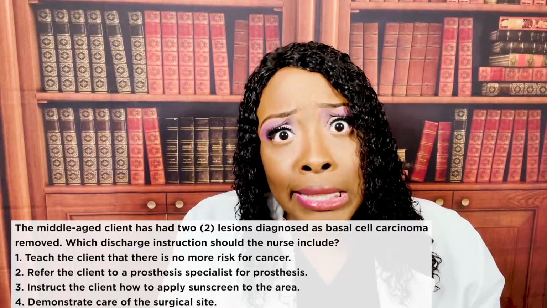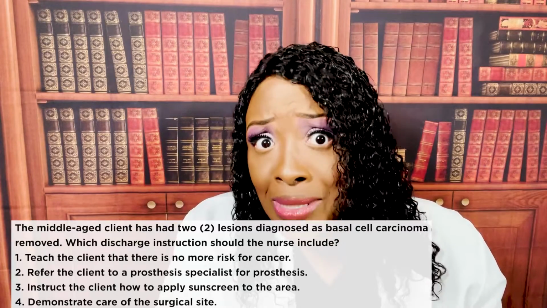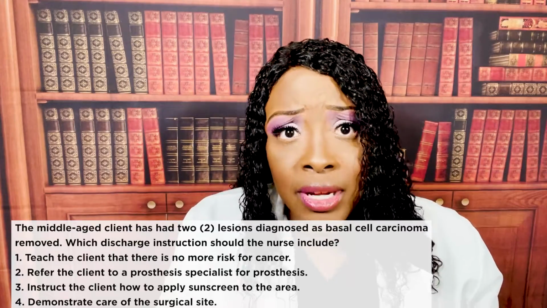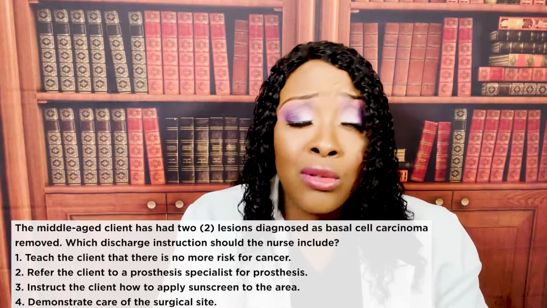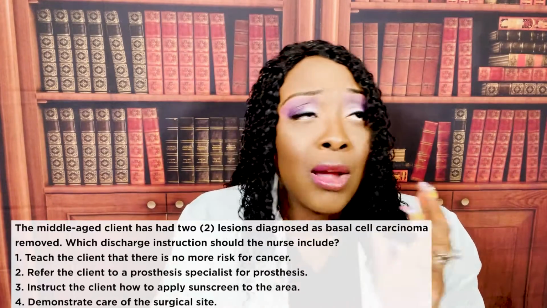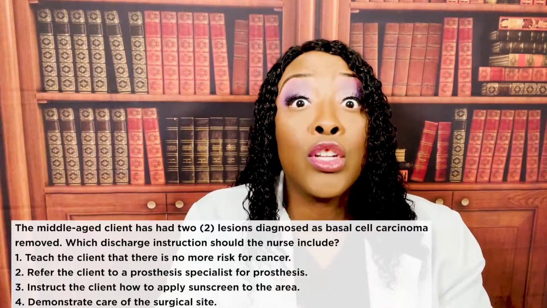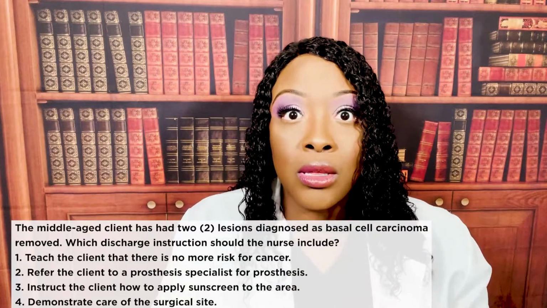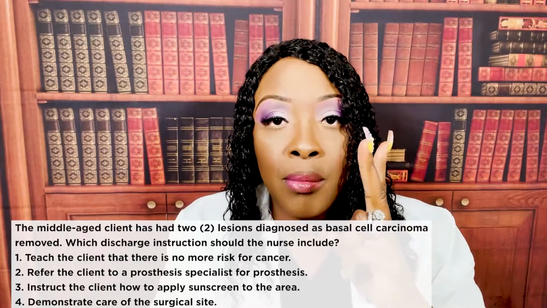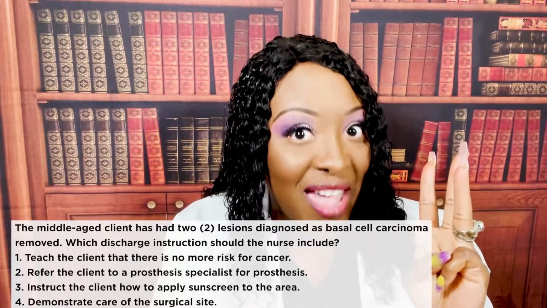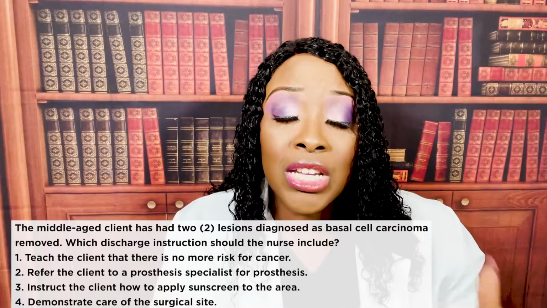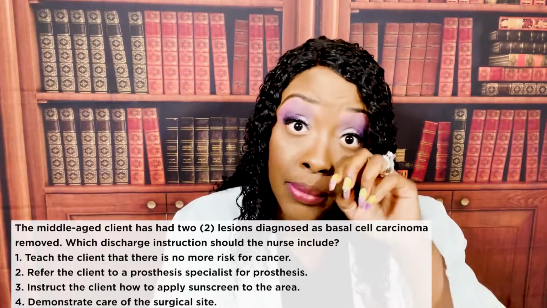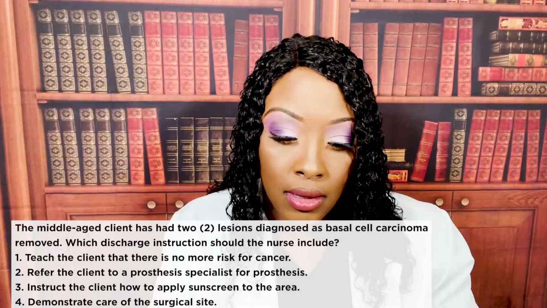Why? We don't want it to get infected. They just had surgery to that area. And guys, what did I teach you about patients who have surgery? And I don't care what kind of surgery it is. I don't care if it's surgery to remove cancer. I don't care if it's surgery for amputation. Surgery, we have 3 concerns: hemorrhage, DVT, pulmonary embolism, and what? Infection. So our correct answer is number 4. We're going to teach them how to clean the site, how to change the dressing, because we don't want it to get infected. All right.